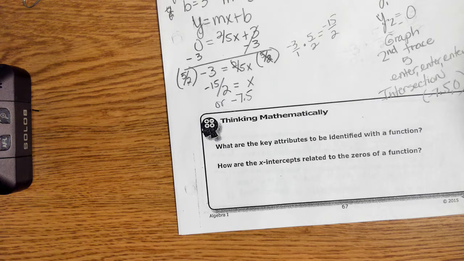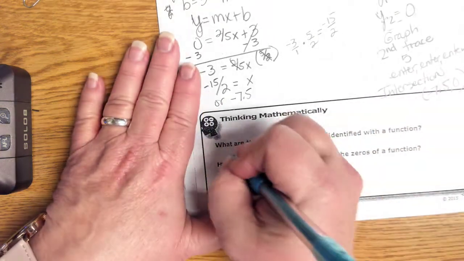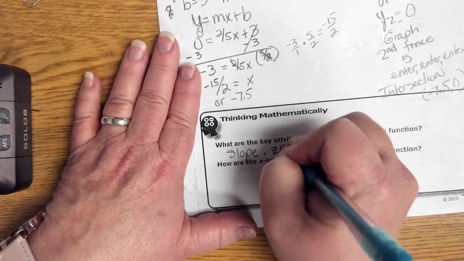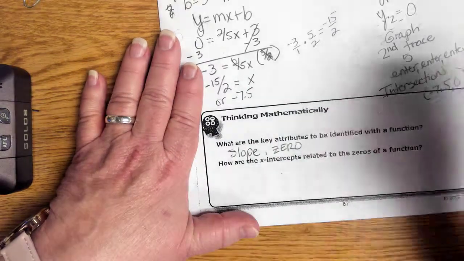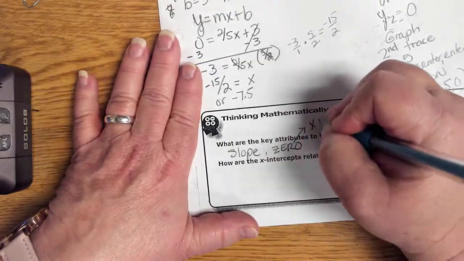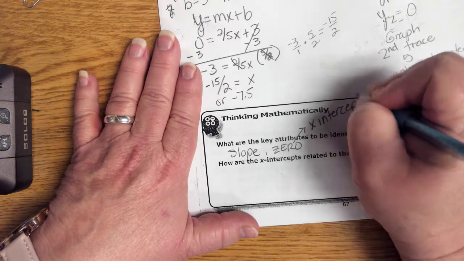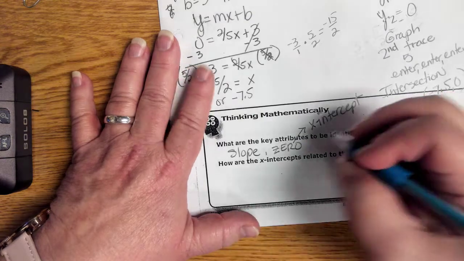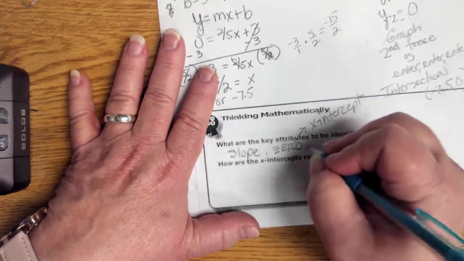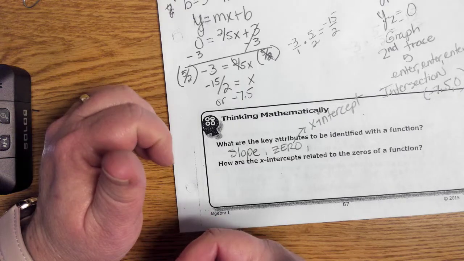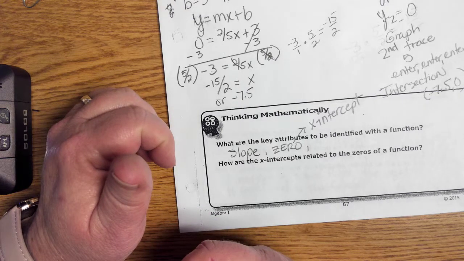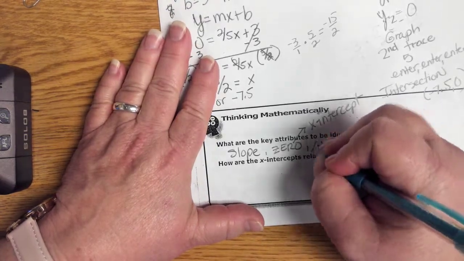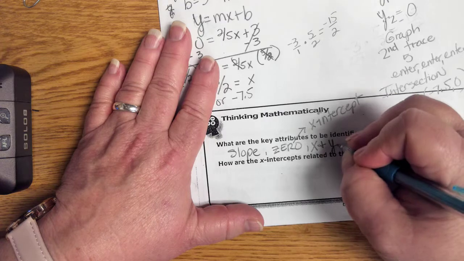What are the key attributes to be identified with a function? Slope, the 0, which is what? X-intercept is your 0, okay? On a linear function, right? Think about it on a quadratic. Weren't the zeros where it crosses the x-axis? We use that term with quadratics. And the x and y intercepts.